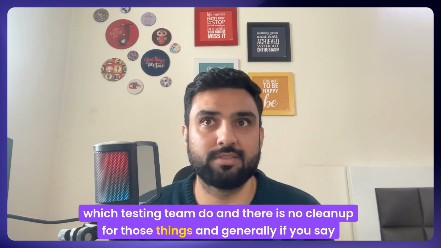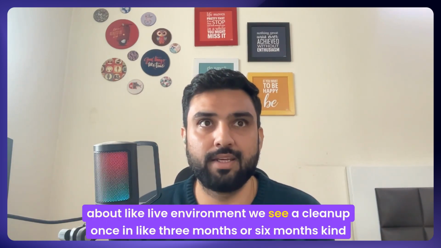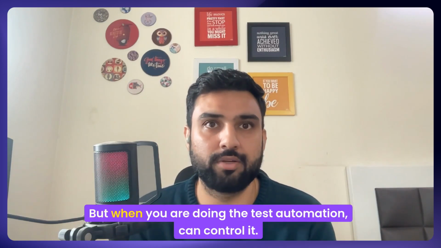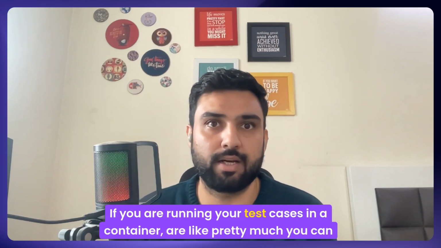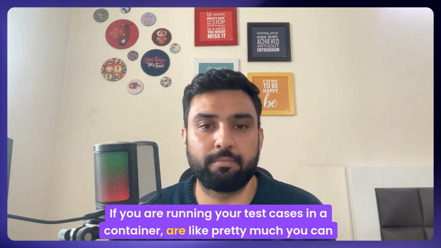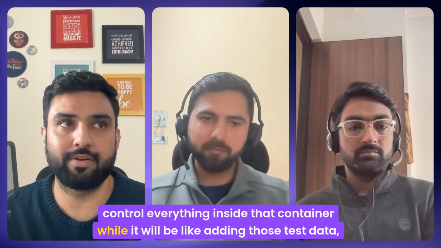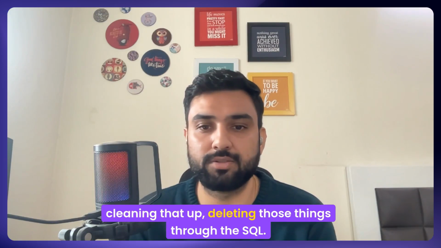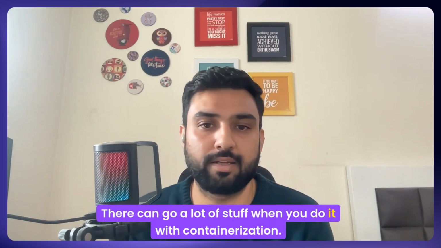Generally, for a live environment, we see a cleanup once every 3 or 6 months. But when you are doing test automation, you can control it. If you are running your test cases in a container, you can control everything inside that container, adding test data, cleaning it up, deleting things through SQL, and a lot of stuff can go on when you do containerization.